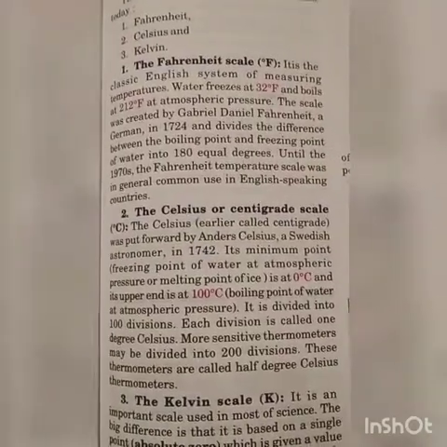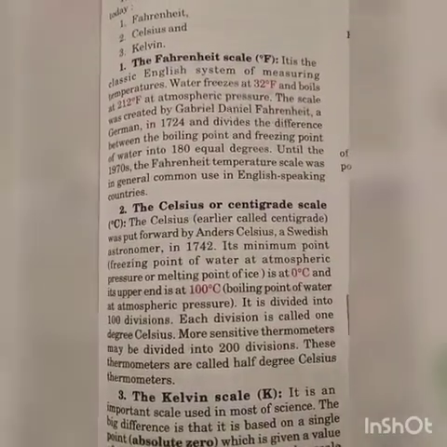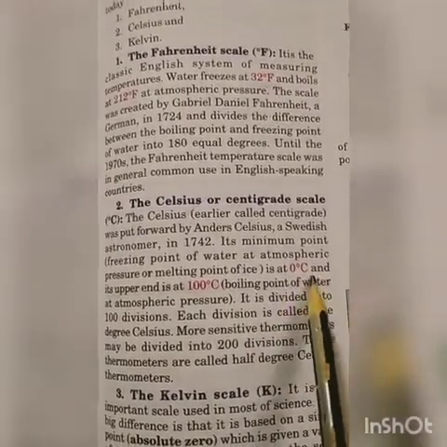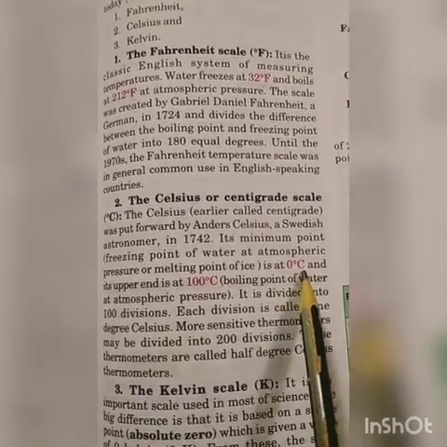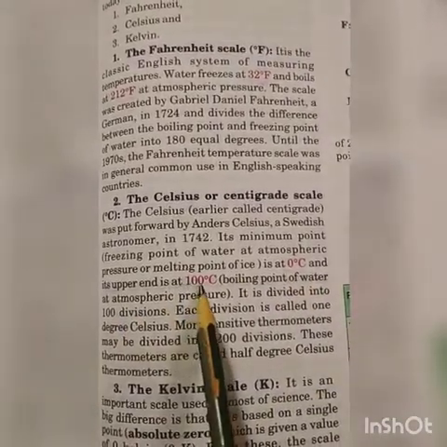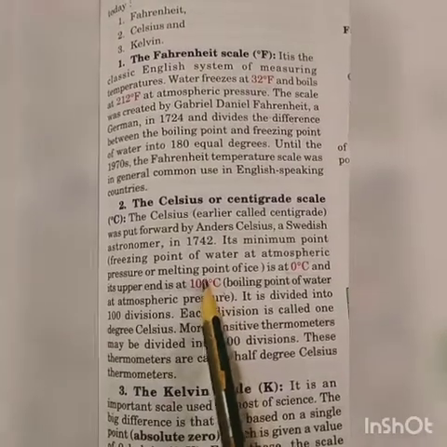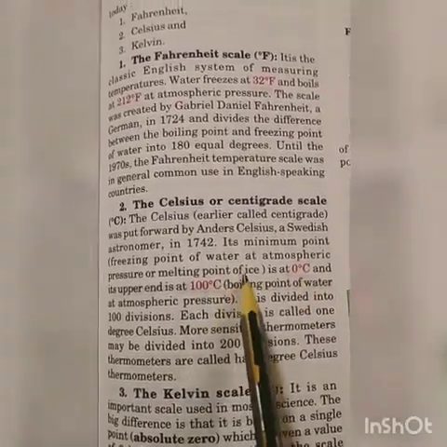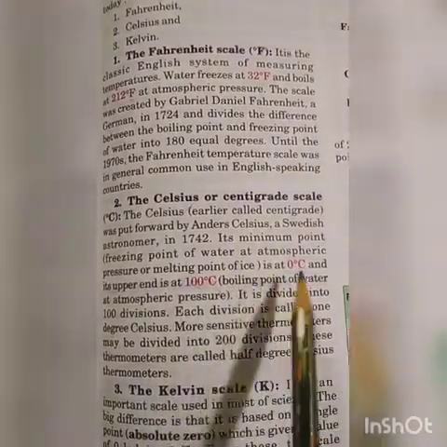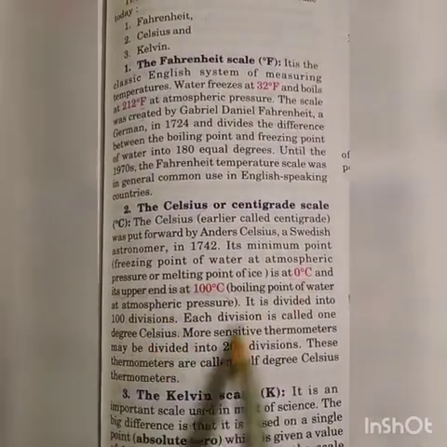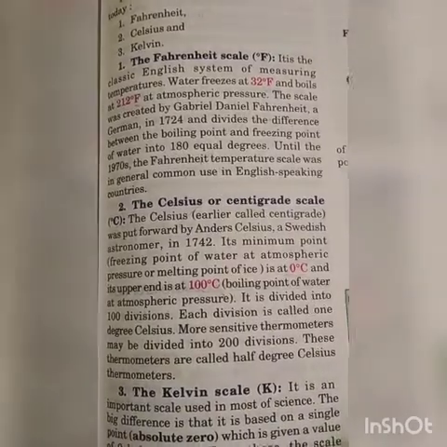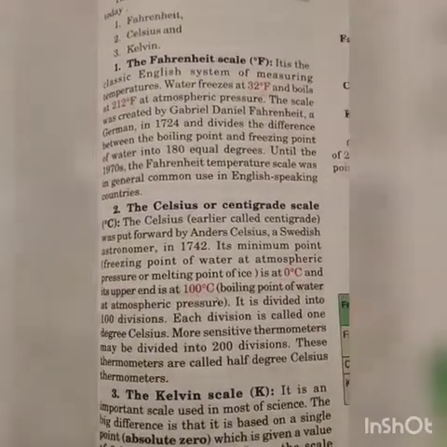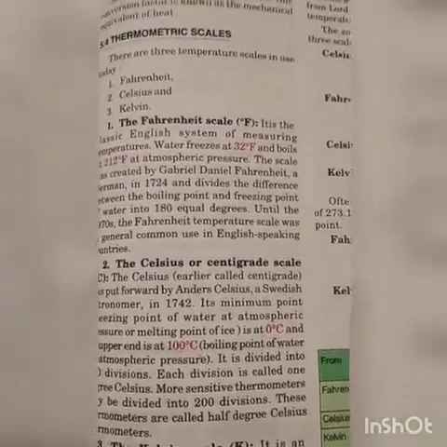Okay, now the Celsius scale, again we take the freezing point of water as 0 and the boiling point as 100 degrees Celsius. Now there are 100 divisions between these two, and that is 1 unit when we divide by 100, and it goes above and below also. Okay, and that is the Celsius scale.